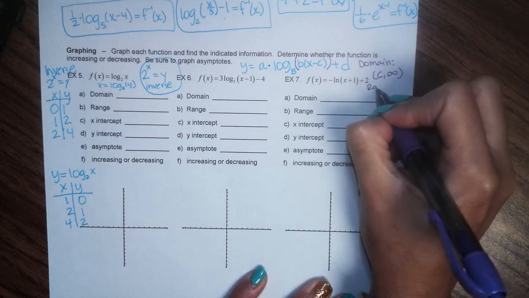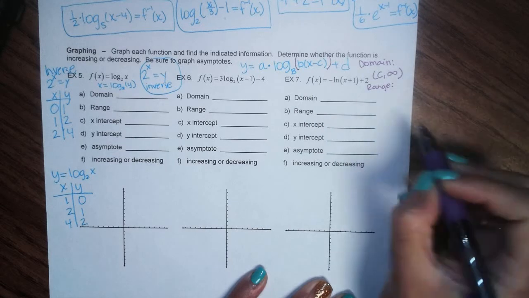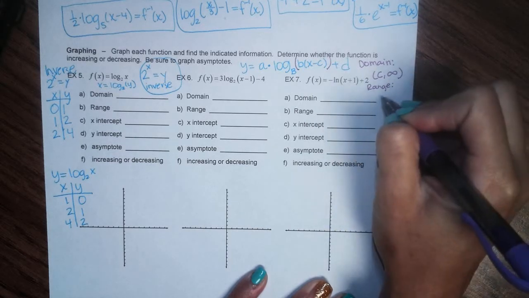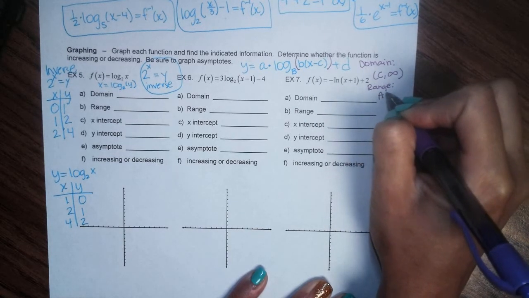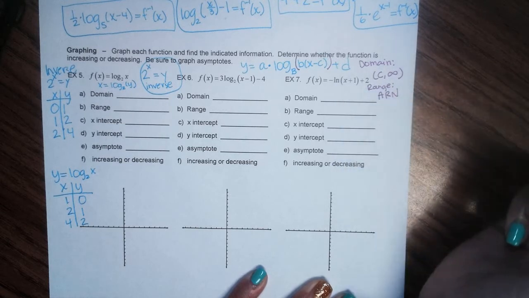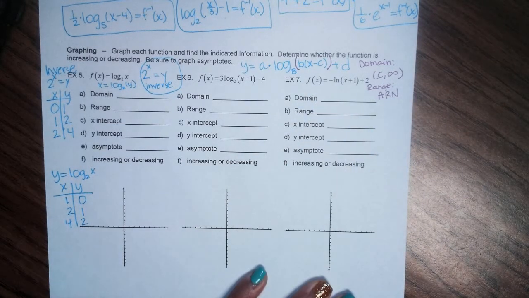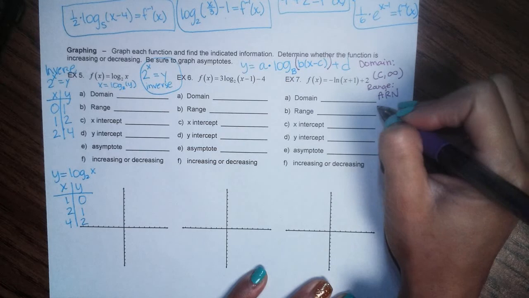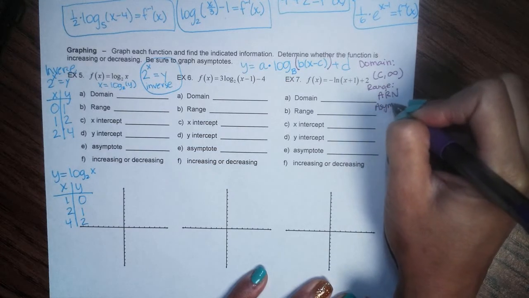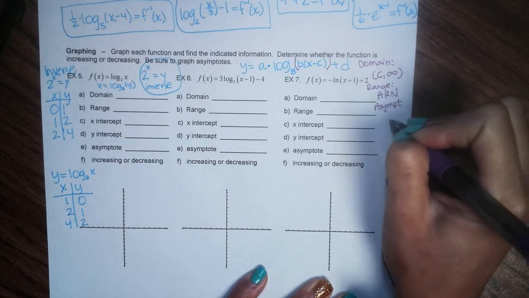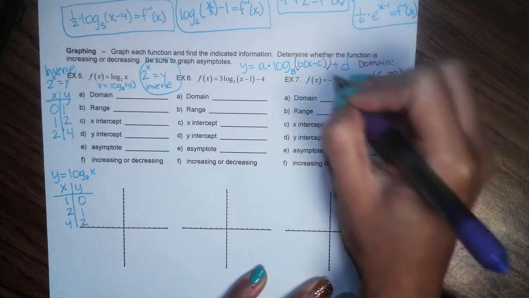The range for the logs is going to be all real numbers. And the asymptote for the logs is going to be x equals c.